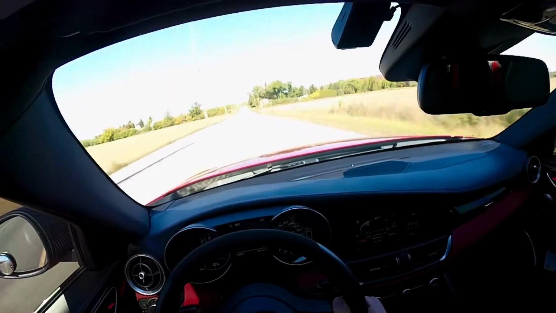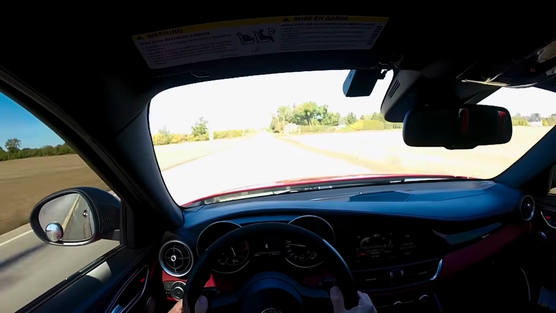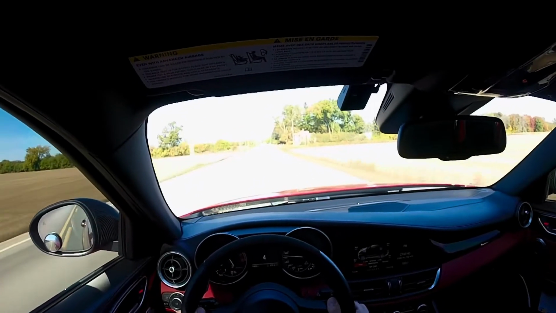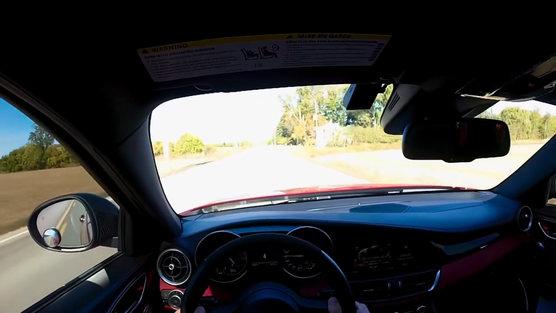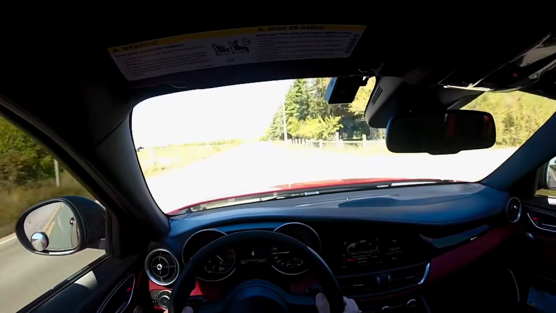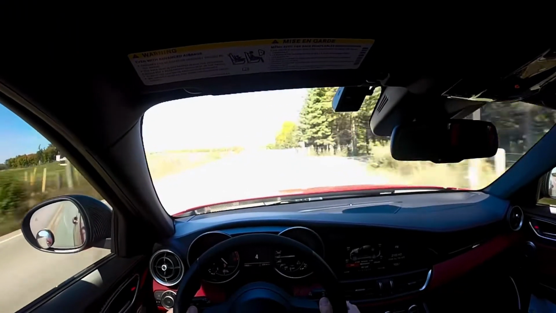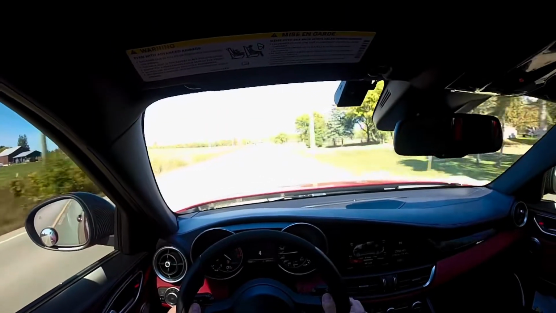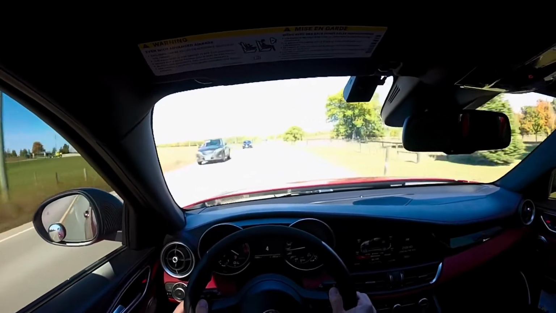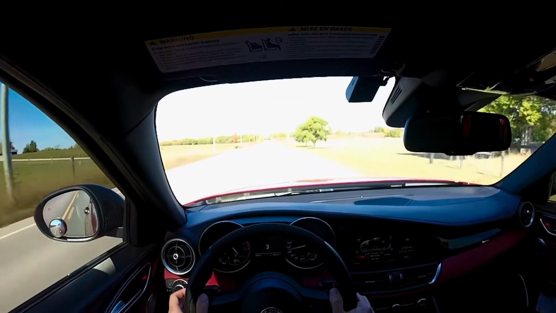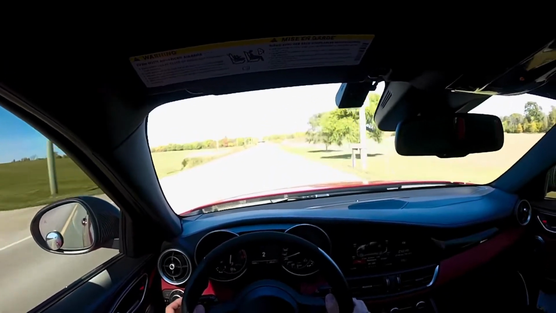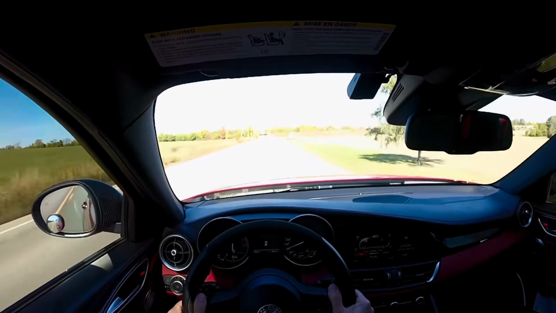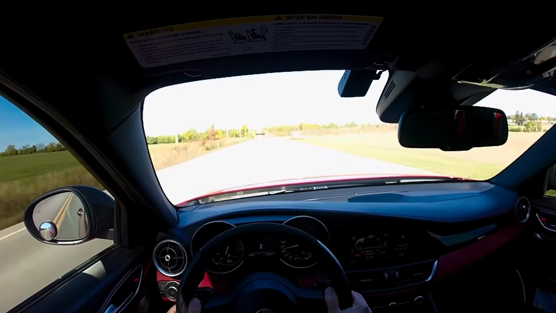Triple digits just come at you so fast. So you really have to be careful with that. Because around here, like most places in the world, there are speed limits. But what can you do with a car like this? It's very hard to stay within those limits. But yeah, the downshifts are very crisp. Got a little bit sideways there.